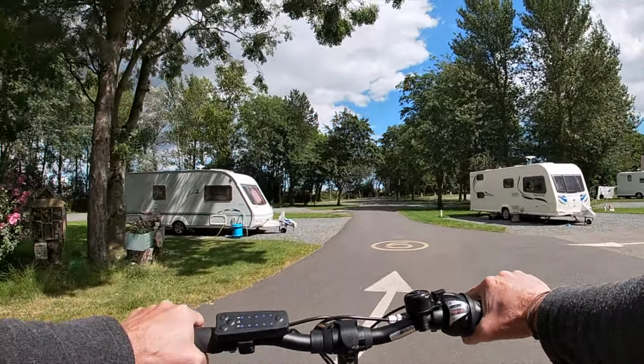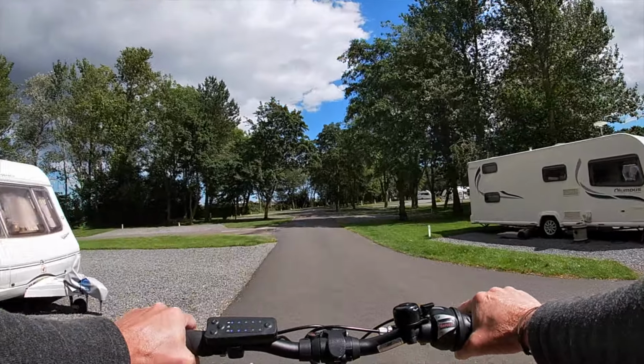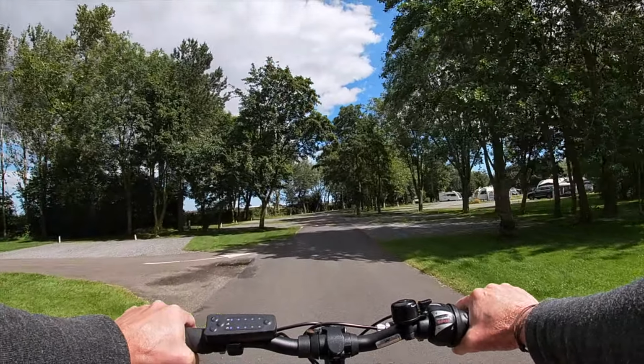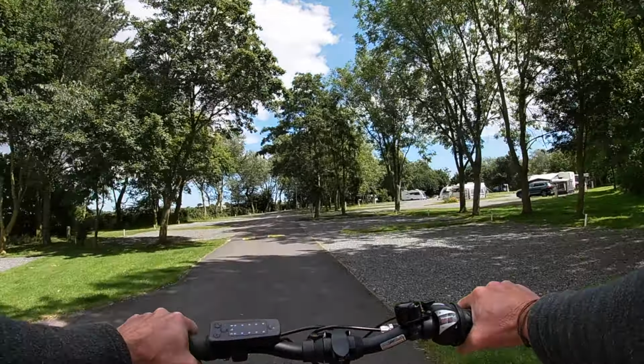We'll then take the left round the outside of the site. Those pitches on the right are the service pitches. Coming down past the service point here on the right.